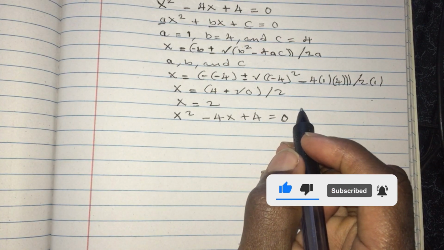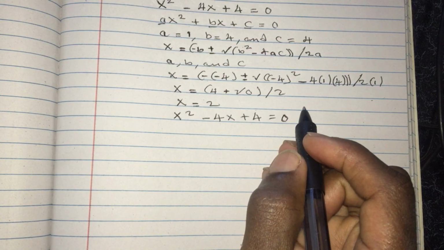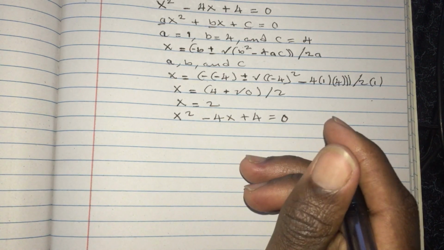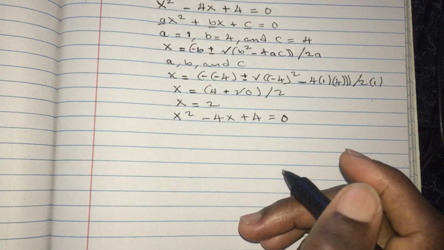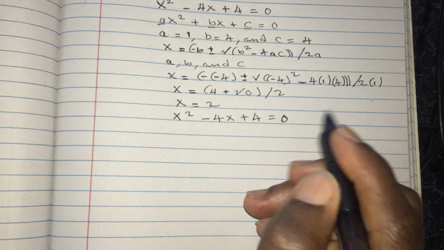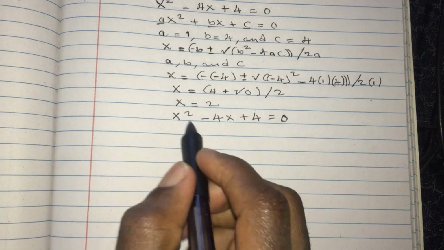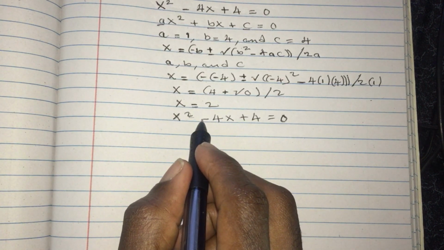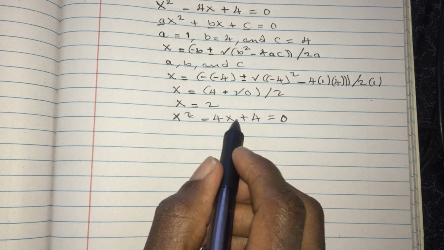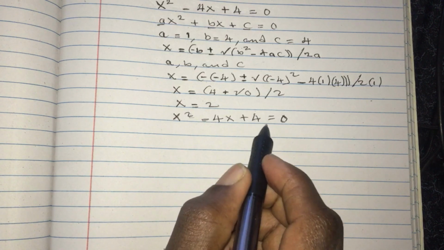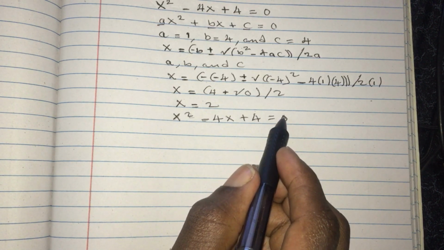Now let's check our solution by plugging it back into the original equation. So x^2 - 4x + 4 = 0.